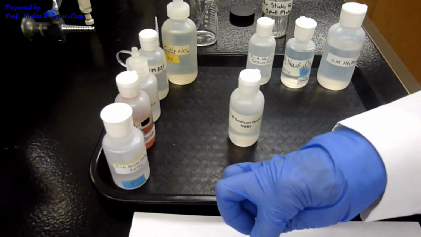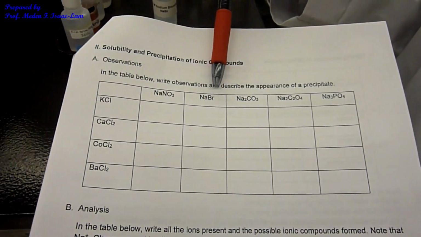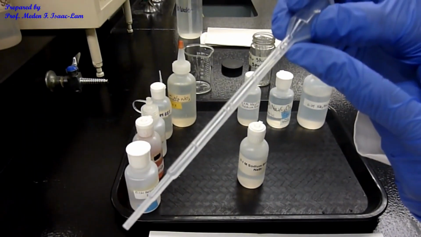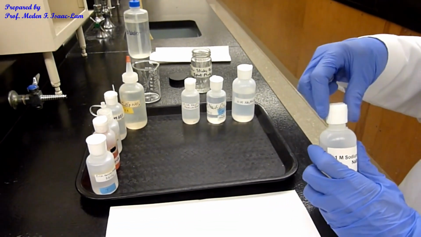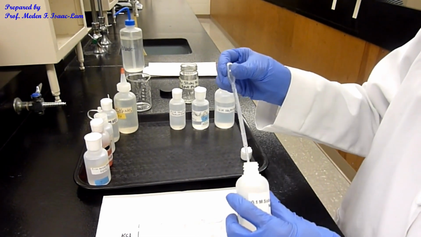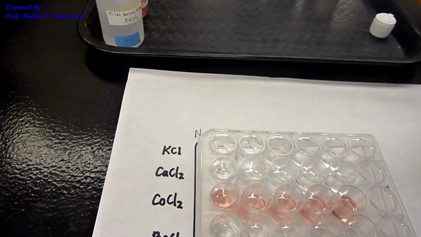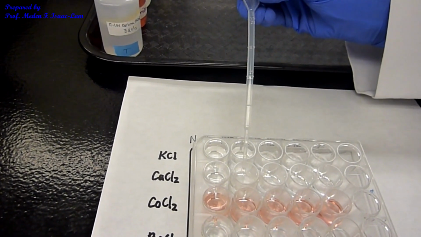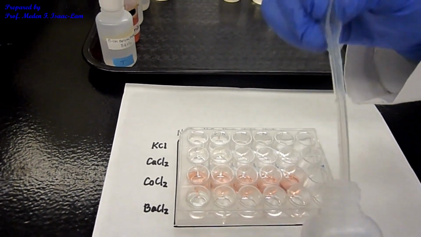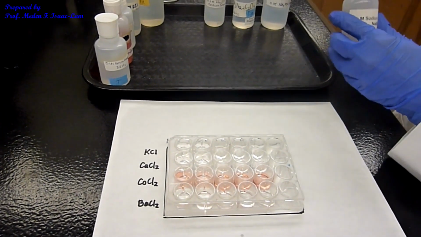Now we're going to do sodium bromide. On the next column, write the observation for the first one. So sodium bromide, I'm going to add. Again, this is the pipette. It measures 1 ml here. Sodium bromide, the next column. Second one, third, fourth. That's the sodium bromide solution.